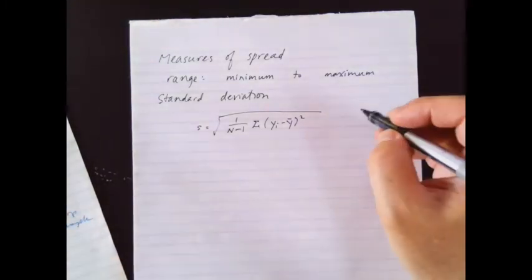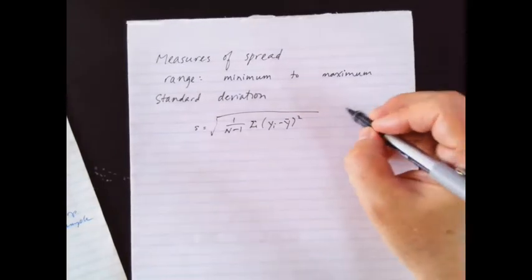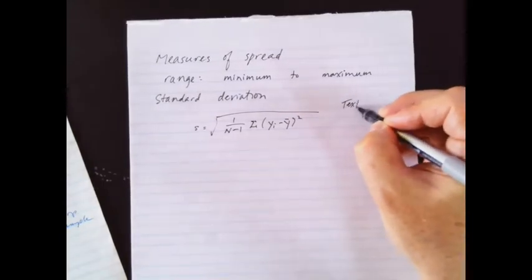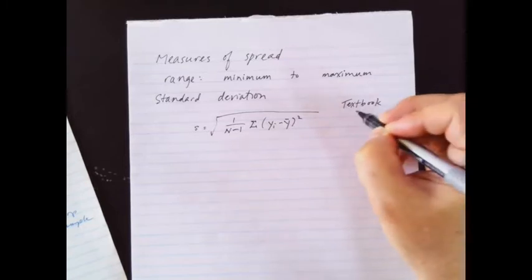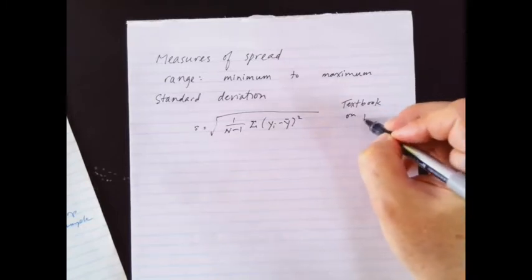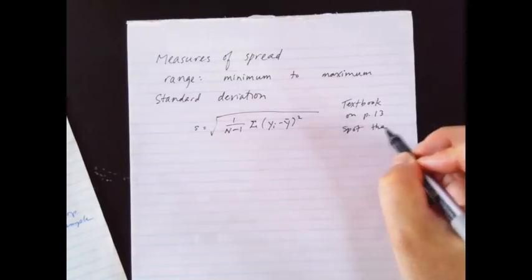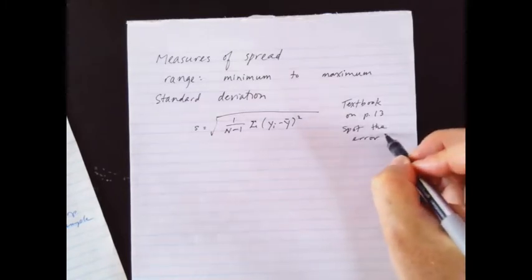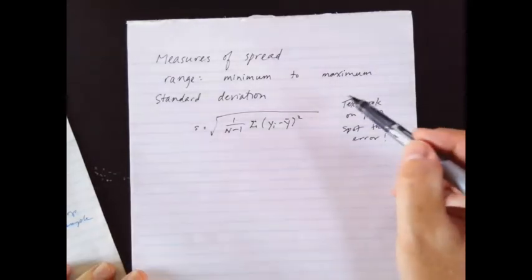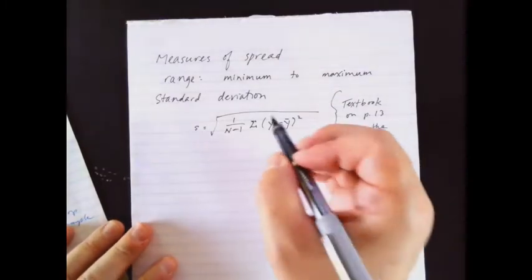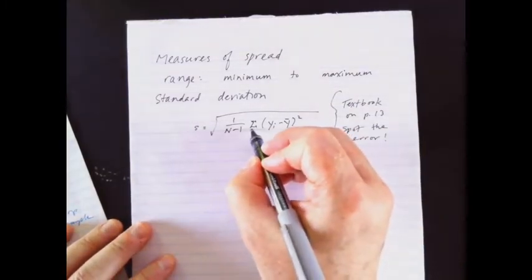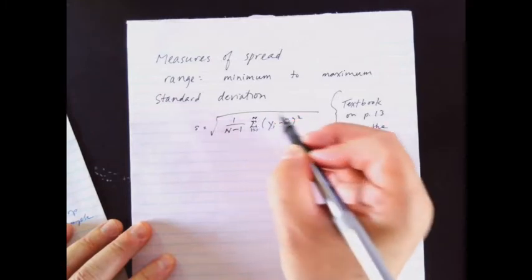Okay, now here's the puzzle I want you to solve. In the textbook, on page 13, spot the error. And I can complete the notation here if you want. i equals 1 to n. So that's the formula for standard deviation.